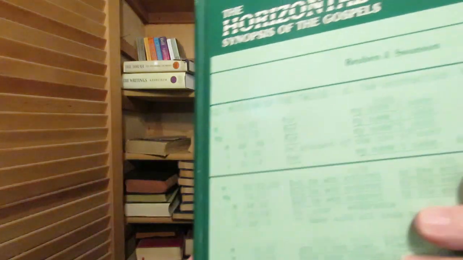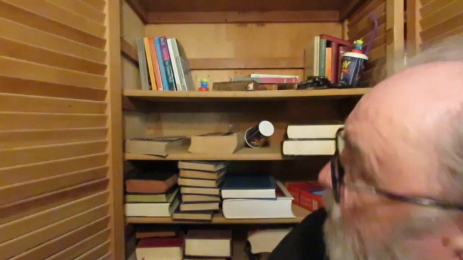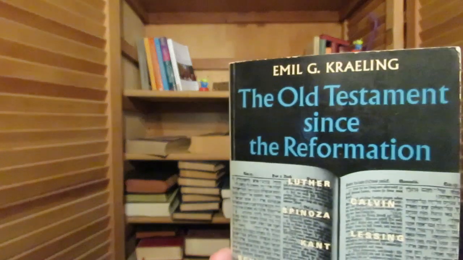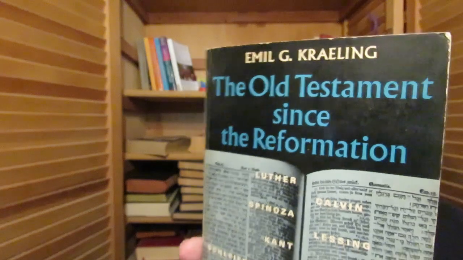And then I have books like Synopsis of the Gospels. And then you have books like Old Testament Since the Reformation. It's good to know the history of biblical interpretation, how the Old Testament was, for example, understood since the Reformation. This is put out by Emma A. Crowling.